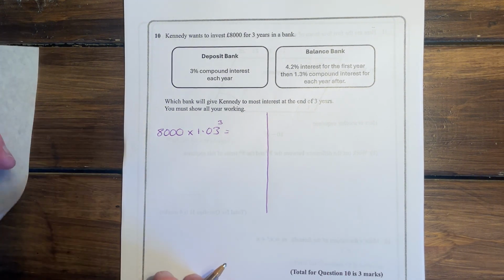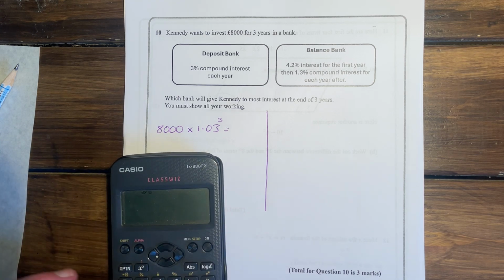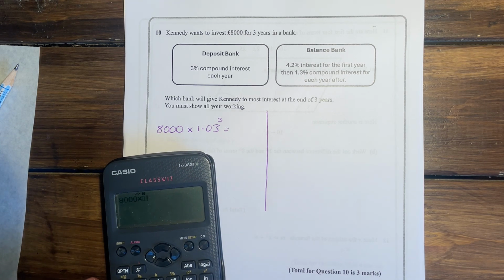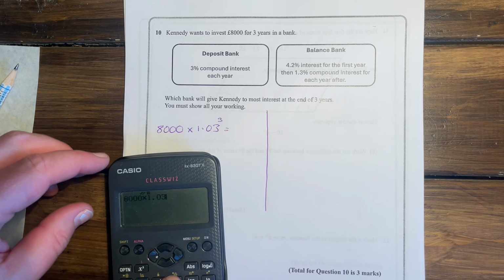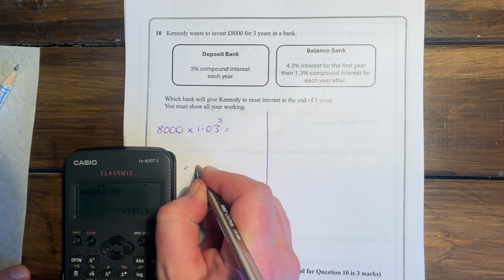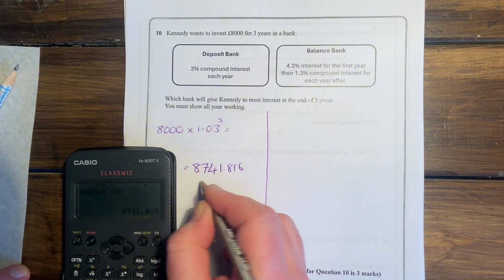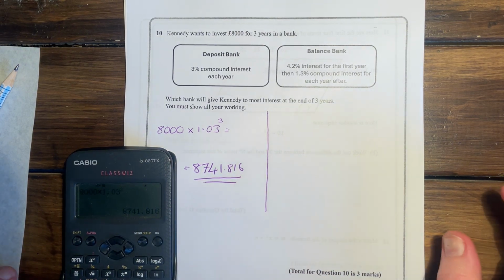That one's nice and easy. Only one calculation needed. So we'll do 8,000 times by 1.03 to the power of 3, or the cube button. So we should end up with £8,741.816 if he goes with deposit bank.